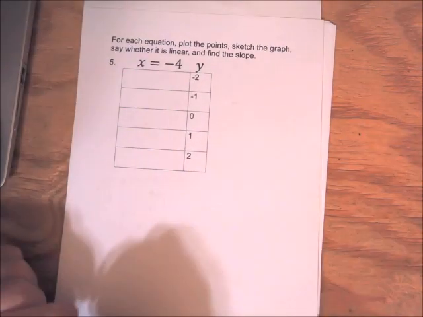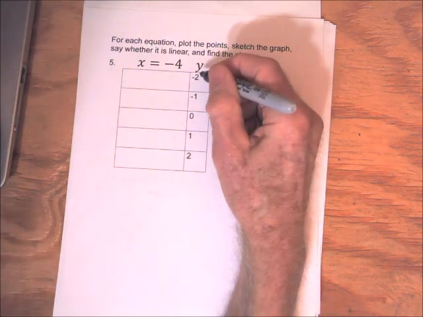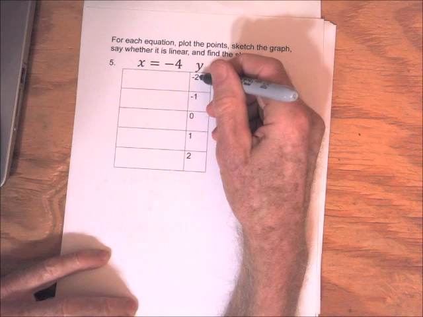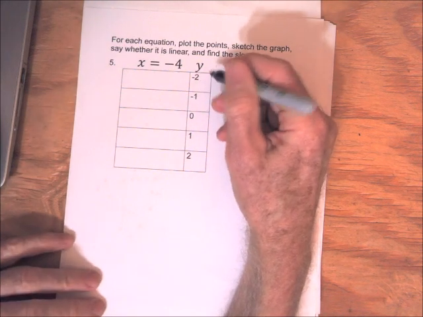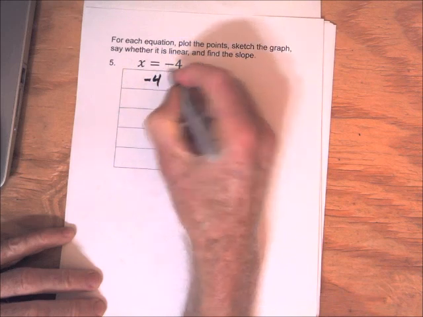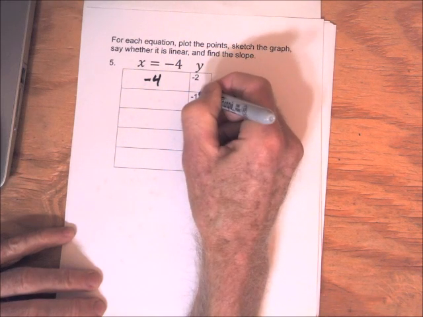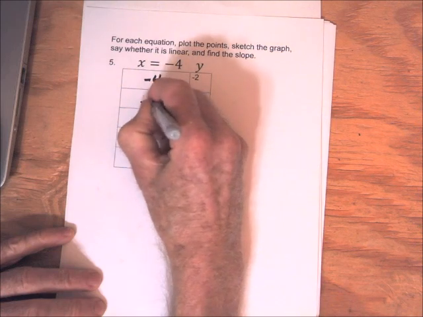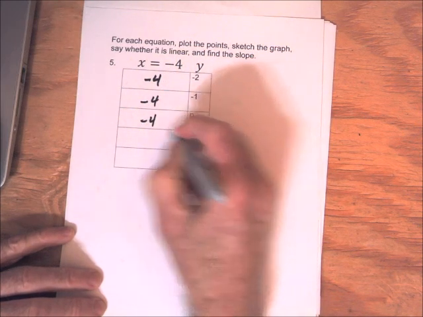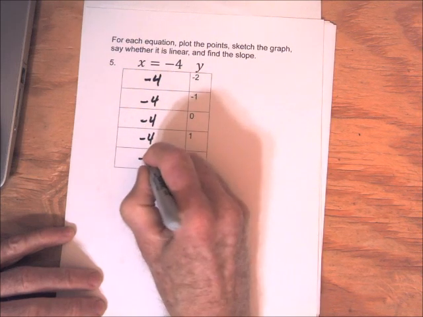The equation is x equals -4. So the y does not appear in this equation. So y can be any number we want. I picked -2, -1, 0, 1, and 2 for y. If y is -2, x is going to be -4, because x is -4 no matter what. If y is -1, x is -4. If y is 0, x is -4. If y is 1, x is -4. If y is 2, x is -4.